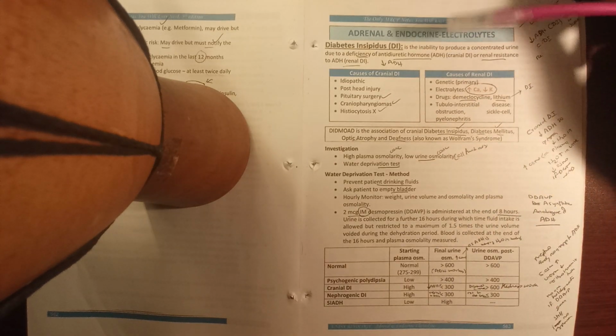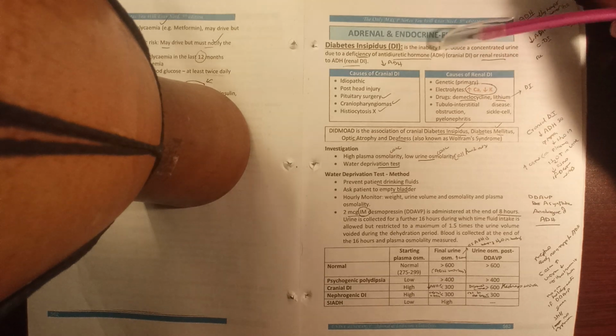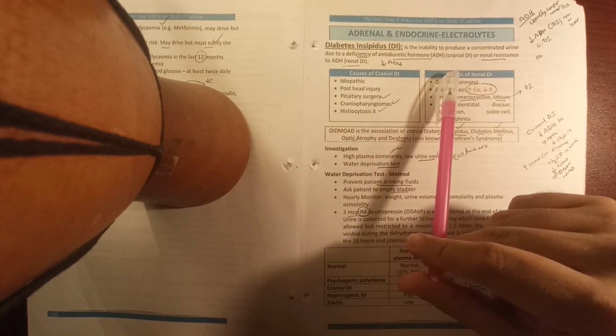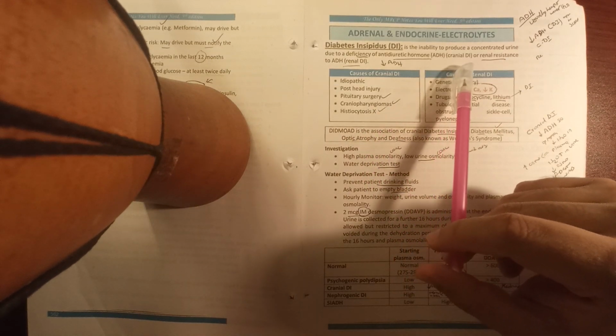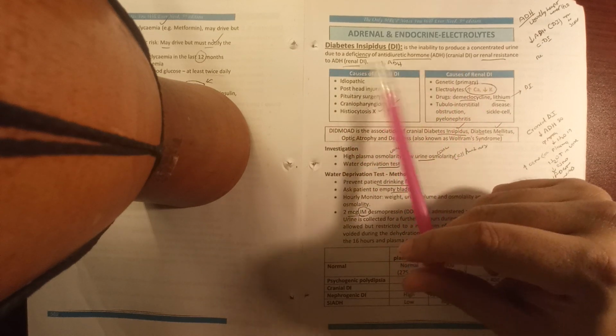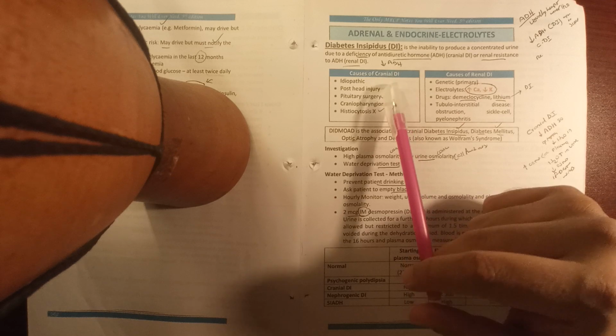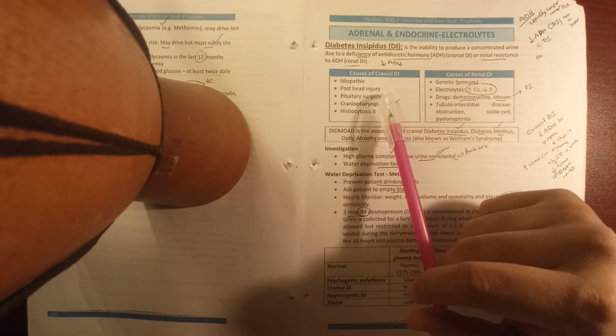Diabetes insipidus is the first topic. It's the inability to produce a concentrated urine due to deficiency of antidiuretic hormone, either cranial diabetes insipidus or renal resistance to ADH. So either of the two, ADH is decreased, either by lack of production or lack of response to it.